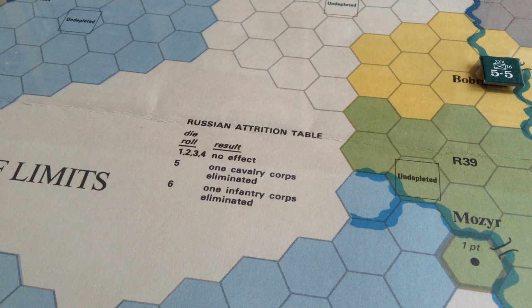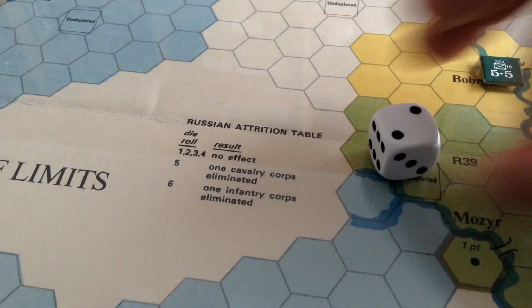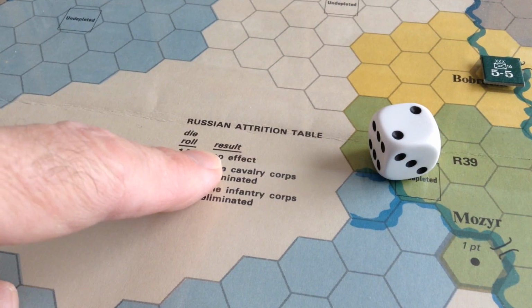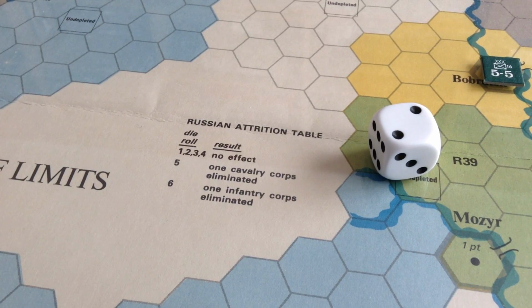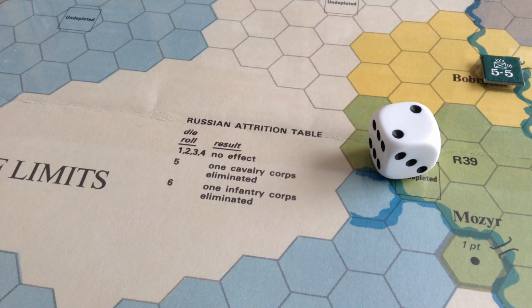Now, just like the area version of the game, the Russian attrition table is kind of brutal, as is the French attrition table. And the game begins with the Russians rolling on that table. Let's roll, see what they get. Russians get a 2, which means there's no effect. So they escaped the first effect.